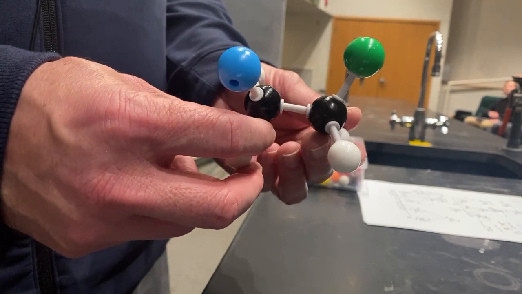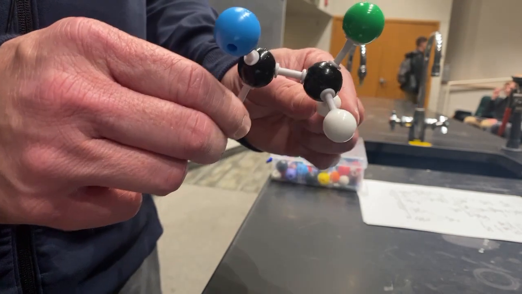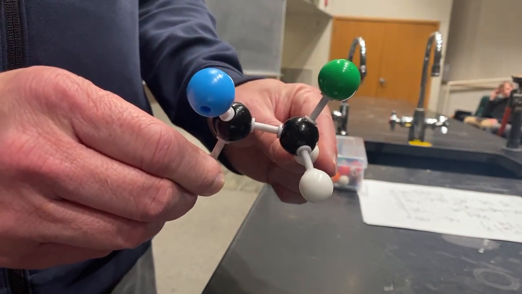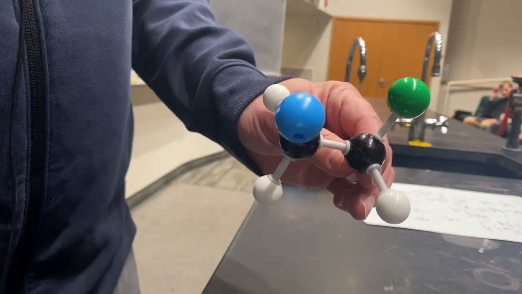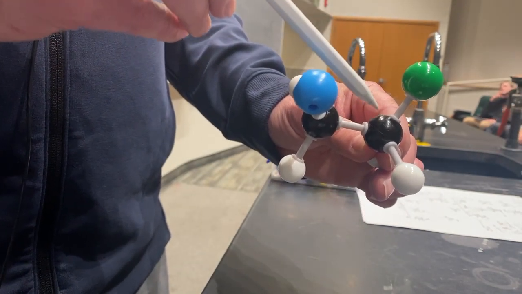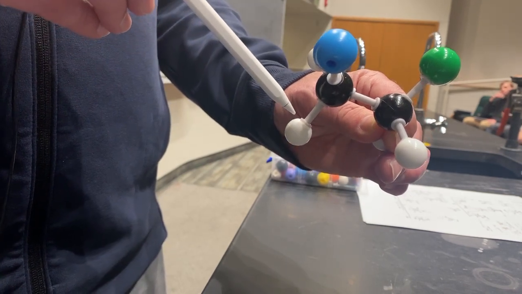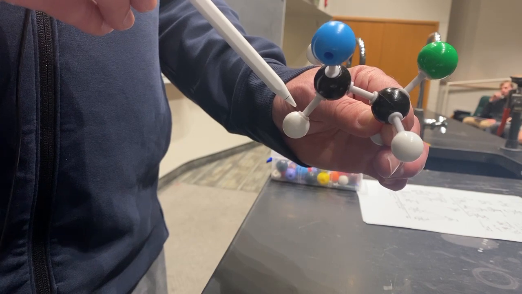If you were looking at this and trying to draw this from the side, the green atom, the carbon, the other carbon, and then this hydrogen here are going to be all in the plane of the page, so those would be straight lines.